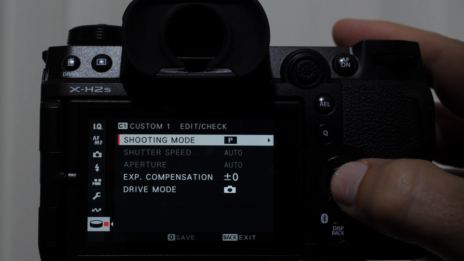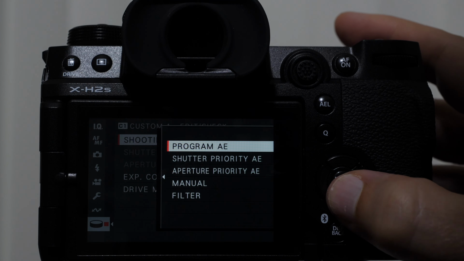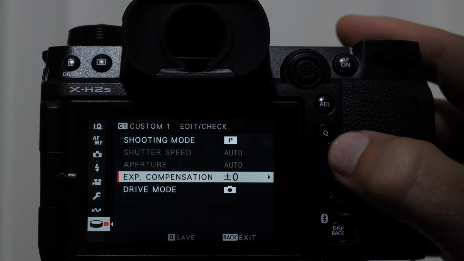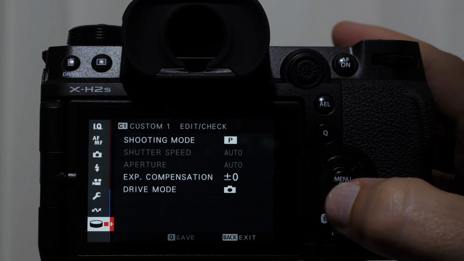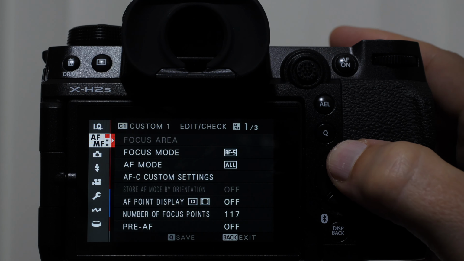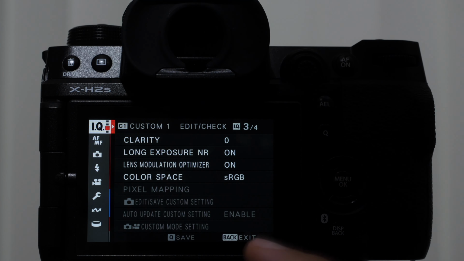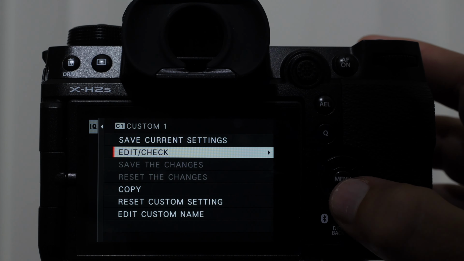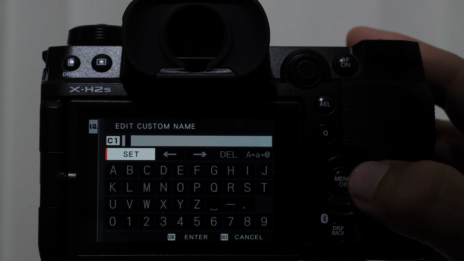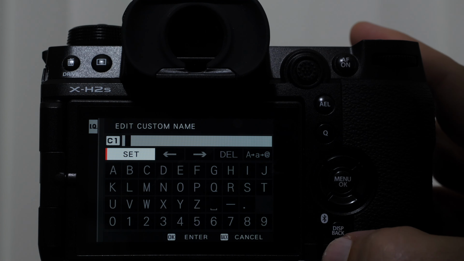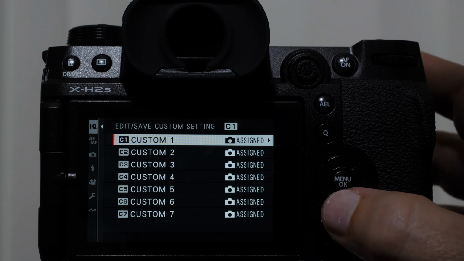Something else we can do is that we can change the shooting mode for this custom setting, depending on which one it is. So we have some ability to edit them a little bit. I think it's easier just to do it and then just to save it. It's essentially letting us edit different settings of this C1 position in the menu. There's so many different customizations you can do in here. It's ridiculous. We can hit back, save it. We can copy those settings. We can reset, edit the custom name for it, type in a name. Pretty amazing. But the idea is that we can save it to a specific setting.